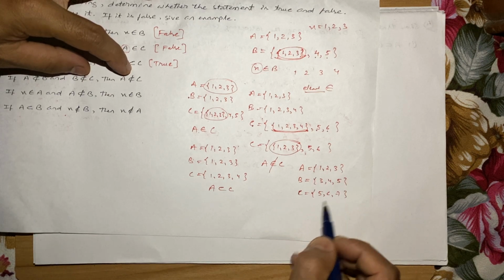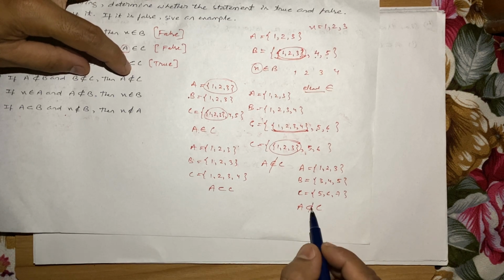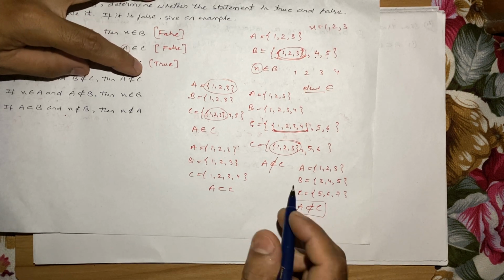1 2 3 is not present here. Yes, A is not a subset of C, not a subset of C. Okay, so this is true, but I can think of another example.